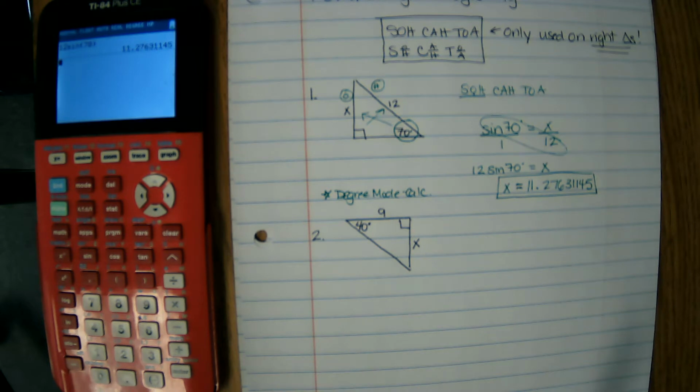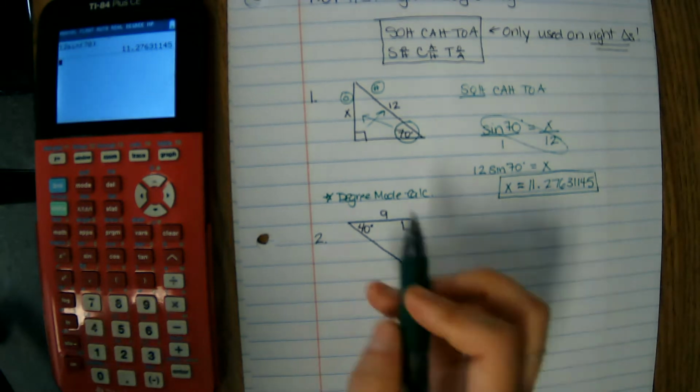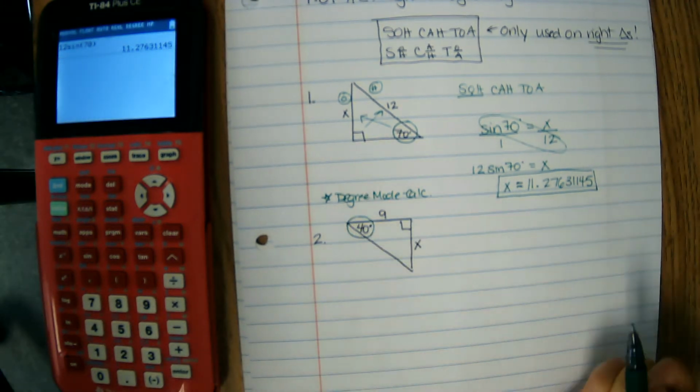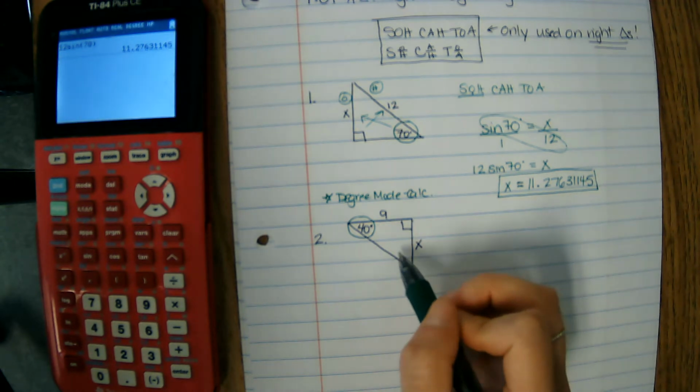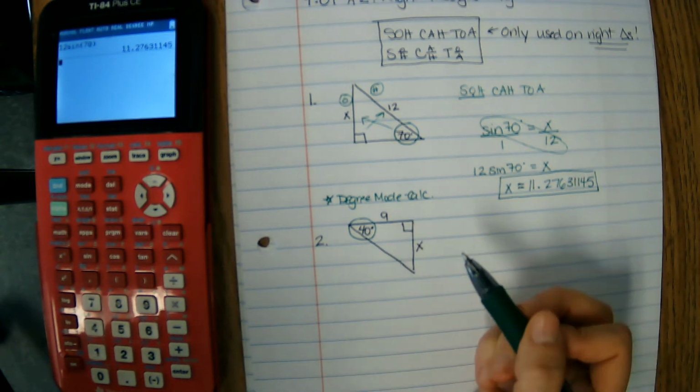Since you guys did a lot of this last year, I'm hoping that hopefully with one example, it's coming back to you. All right, so again, circle the angle you're looking at that you're given. If you were given both angles, it wouldn't matter which one you circle. Just remember, do not circle the right angle.